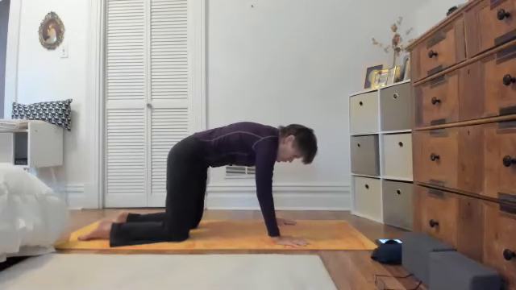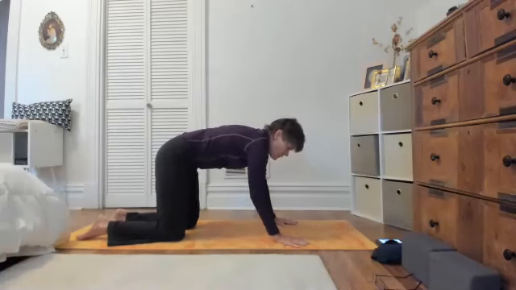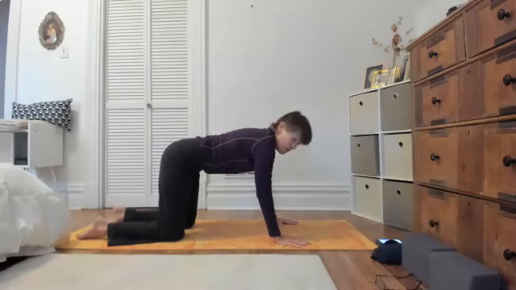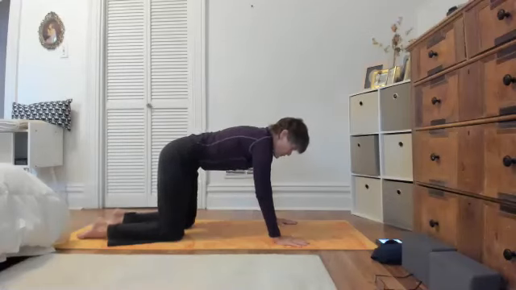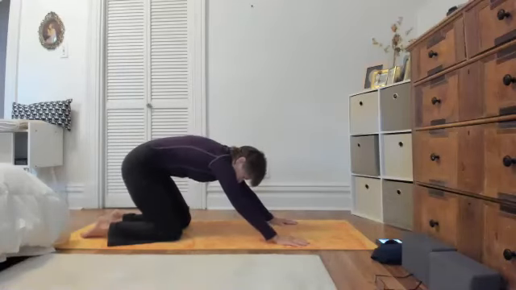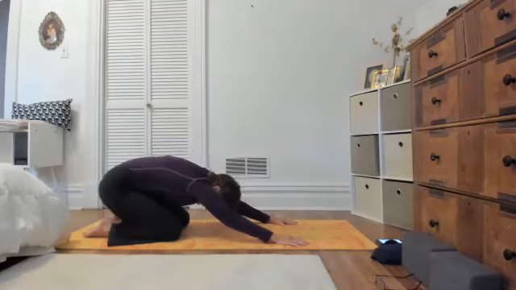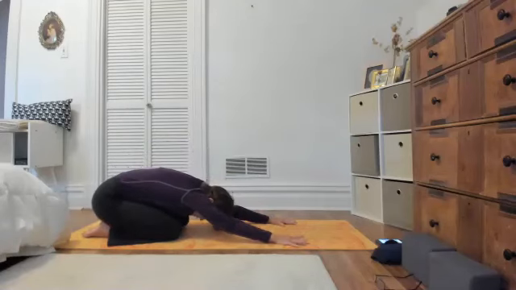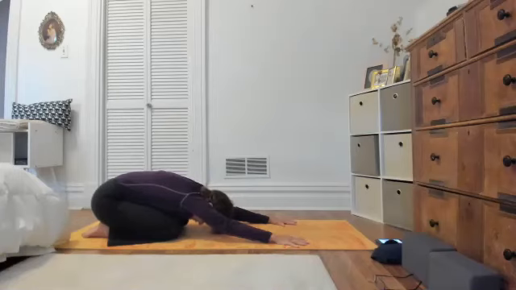We'll meet in the neutral position, so just a little bit of forward tilt in the pelvis. And then exhale as you press into your hands, bring your hips back. So now we contract everything in, but we still keep this length through the arms.